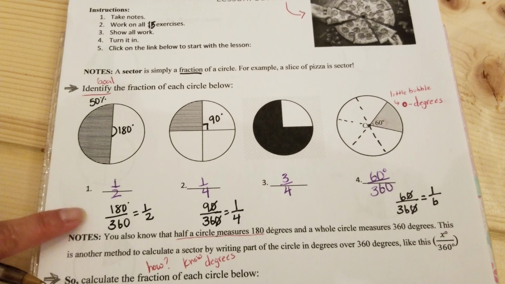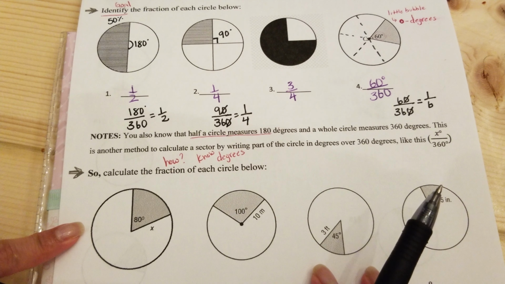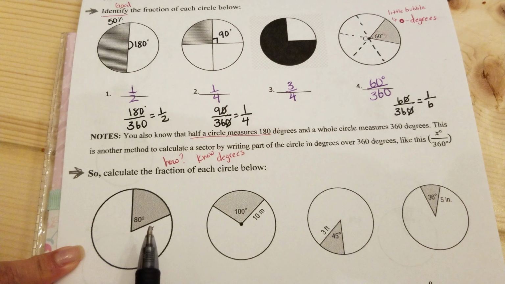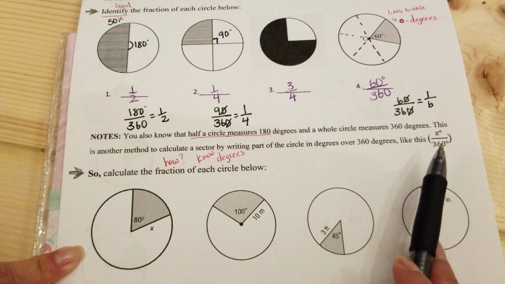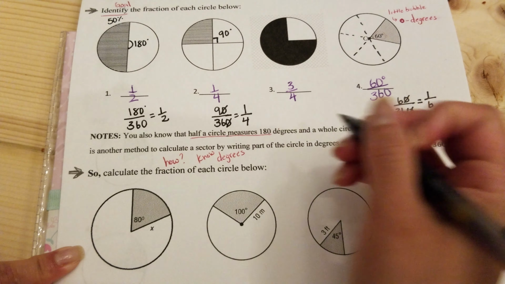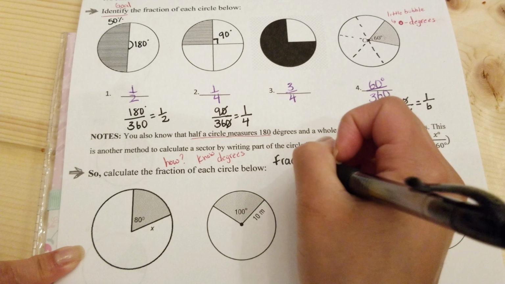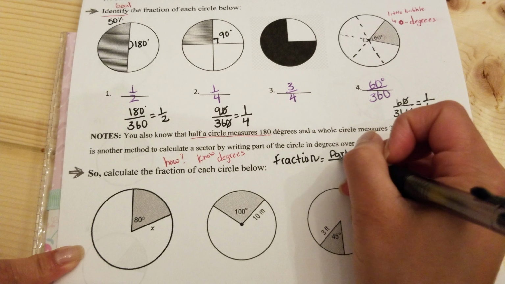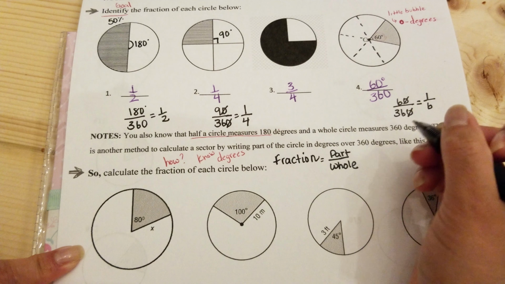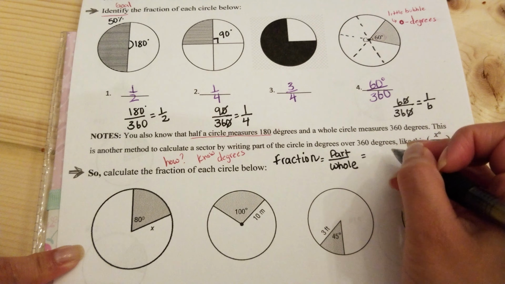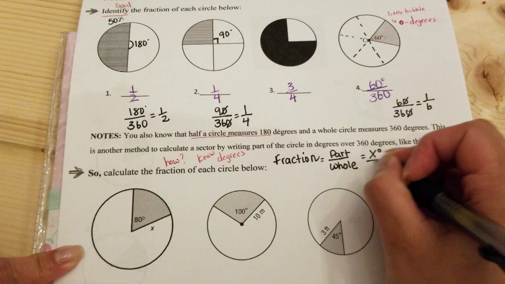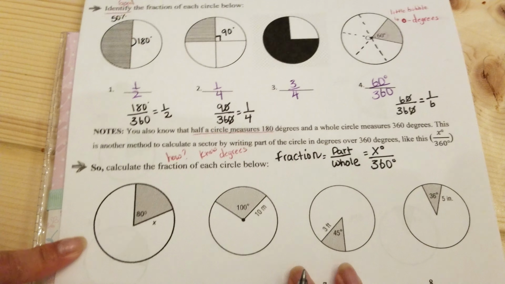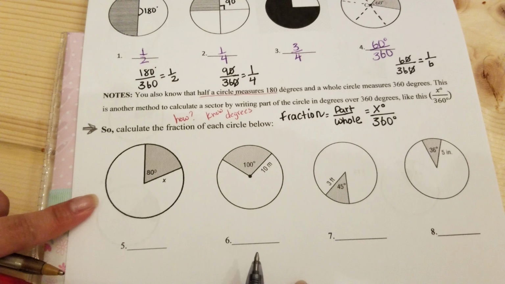Okay, so let's look at the next problems. It says calculate the fraction of each circle below. So all of these are in degrees. We're gonna use that rule. So also we have learned before that to get a fraction, we do part over the whole. In this case, the part of the circle is gonna be degrees, and the whole is 360 degrees, right? So we're gonna use this rule to find the fraction for each circle right here.